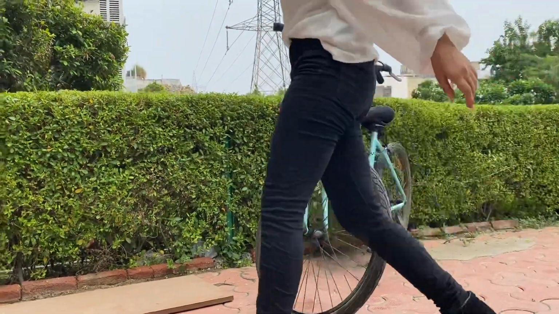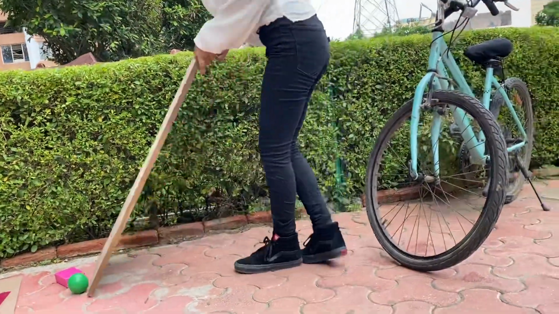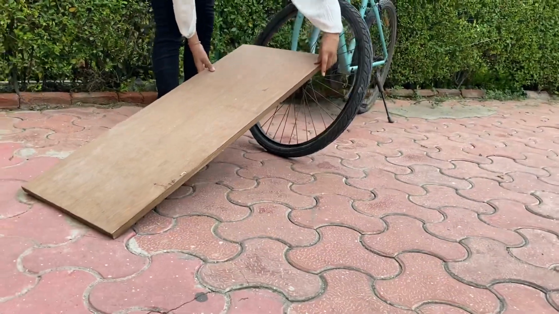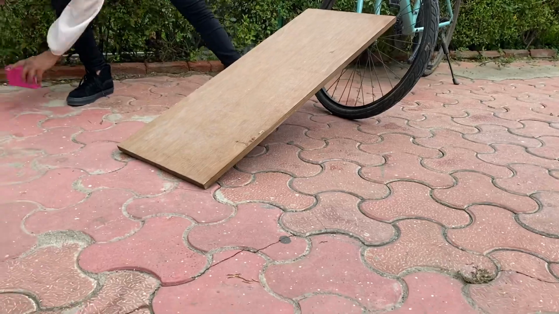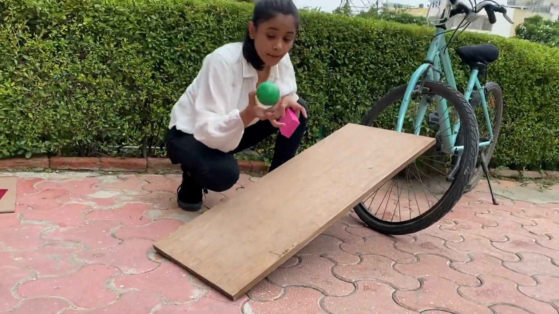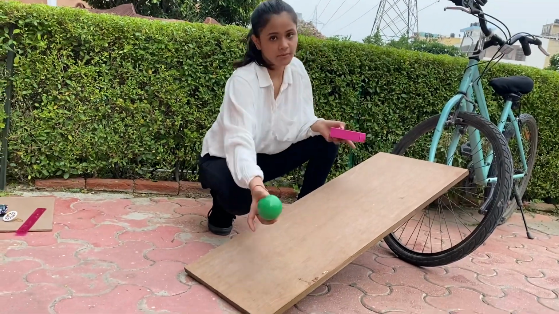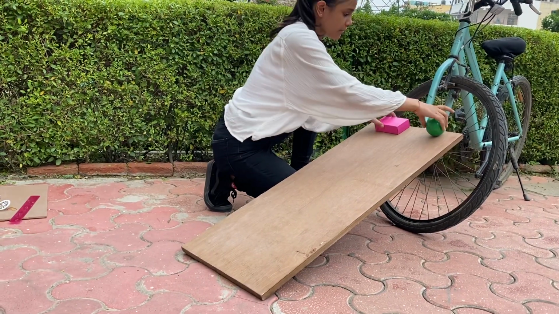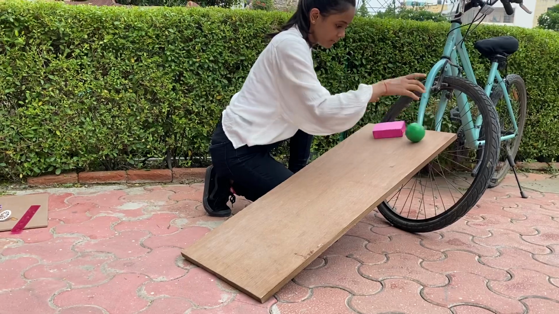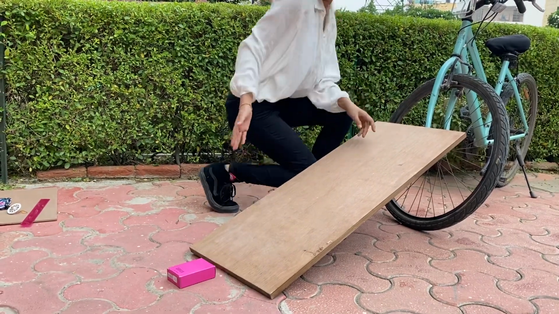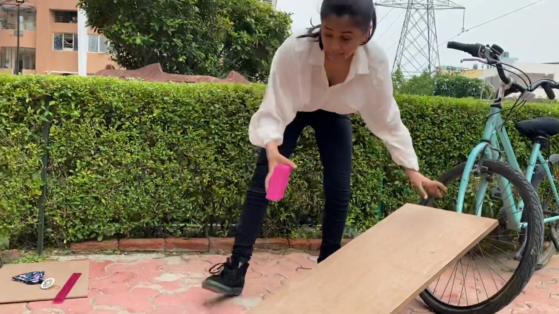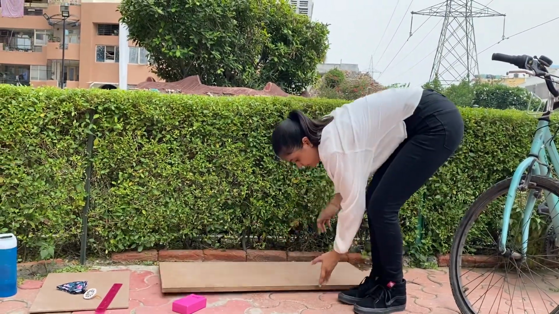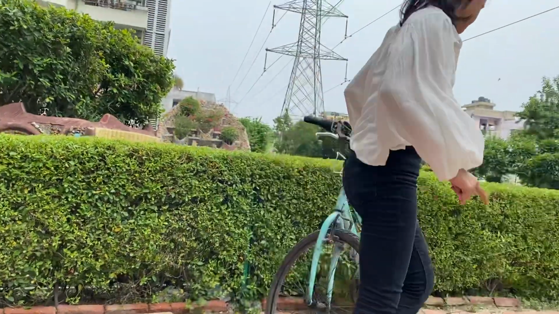So, to demonstrate sliding and rolling friction, I have an activity over here. We'll take this board, and we have a ball and a box. The ball being round will experience rolling friction as it will roll down the board. When I release both of them at the same time at the top of the board, as we see, the box experiences more friction than the ball, telling us that sliding friction is more than rolling friction.